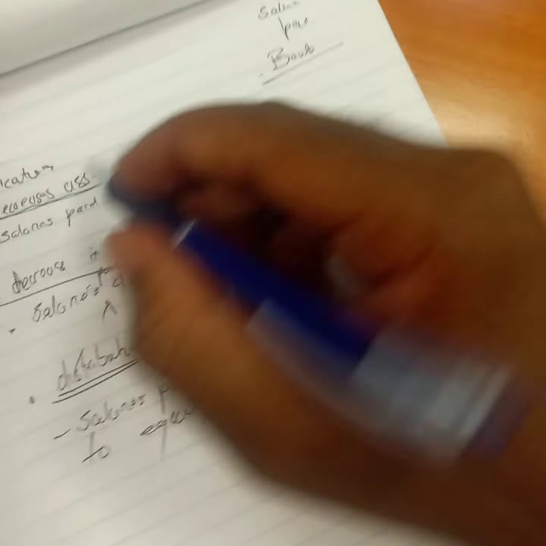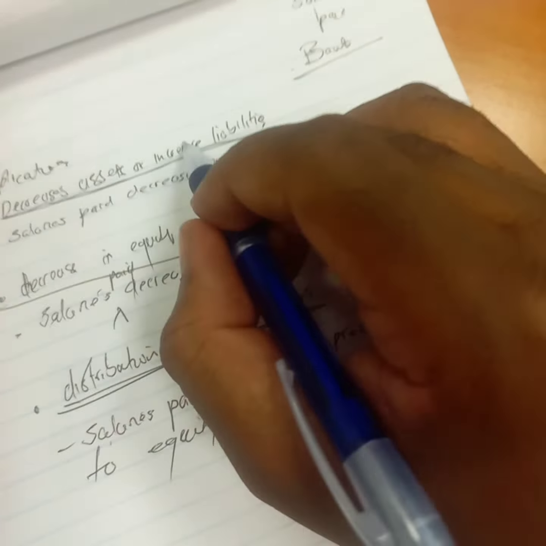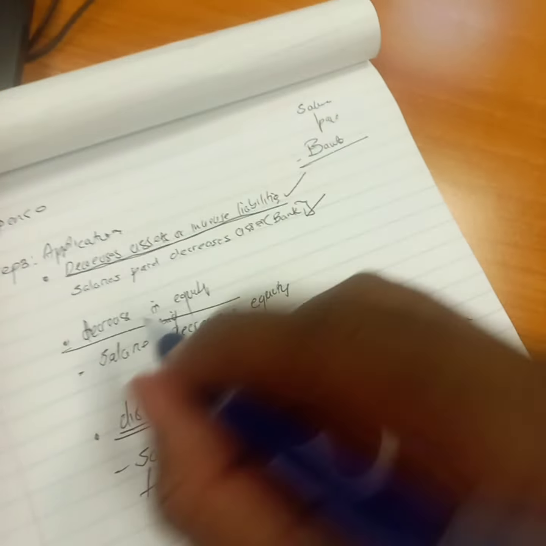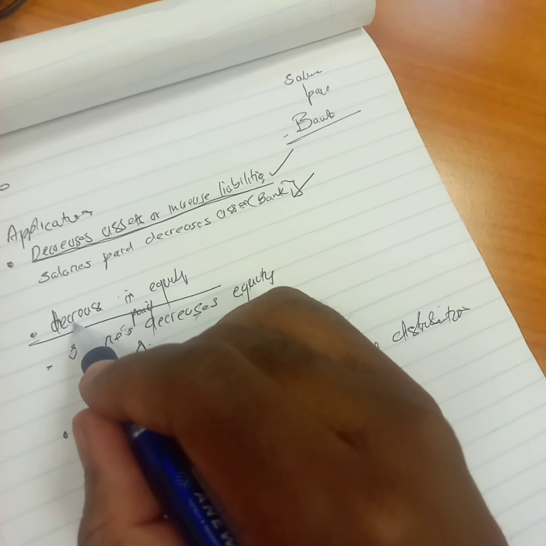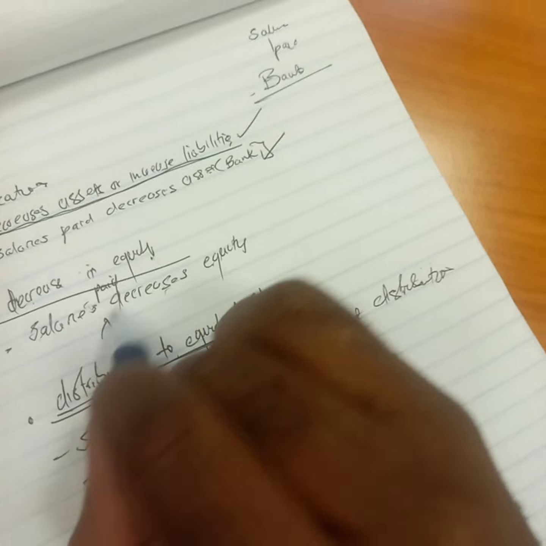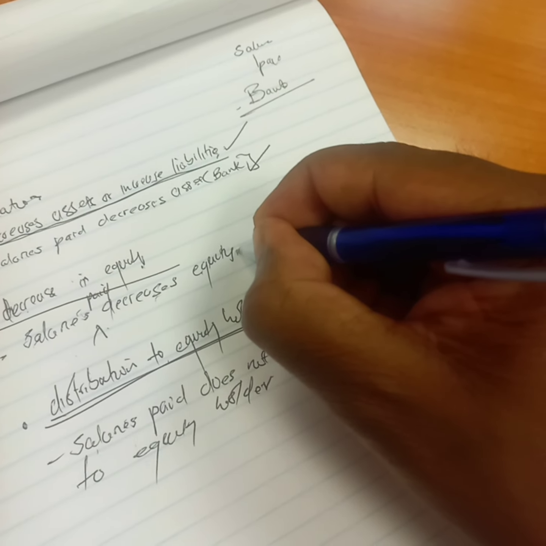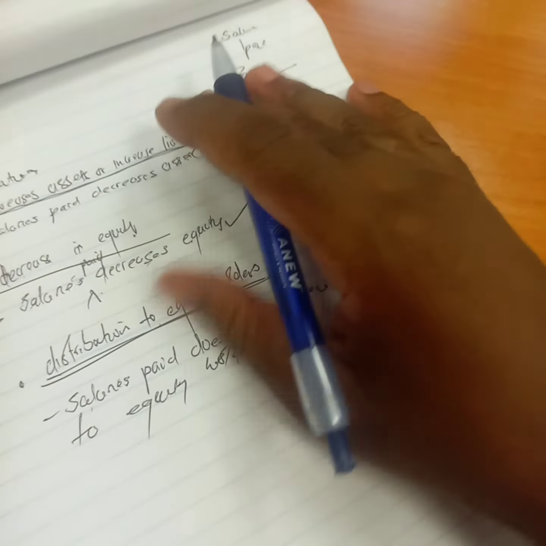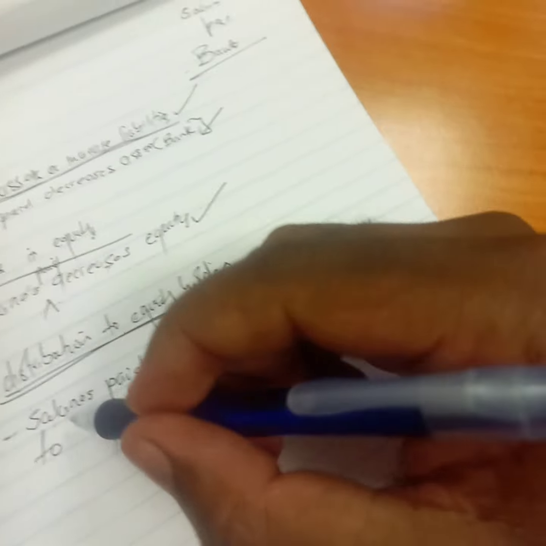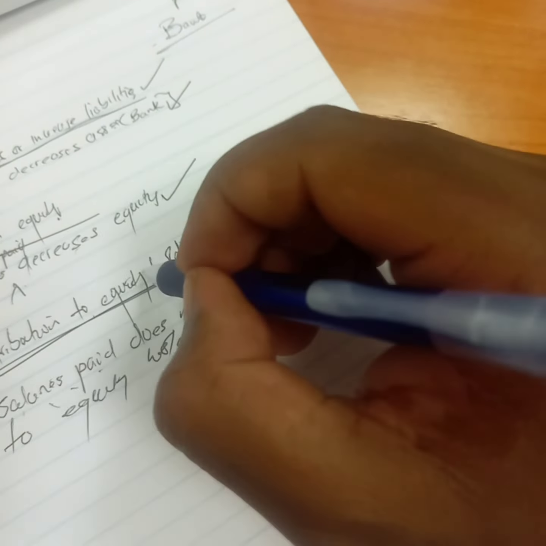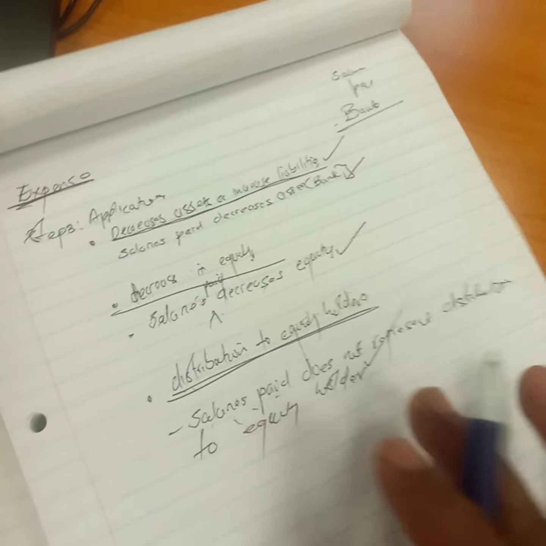Number 1, you explain decrease or increase liabilities. So with this example, we're gonna say salaries paid decreases assets. And then second application, it's decrease in equity. So when we pay salaries, they decrease our equity because it's an expense. Distribution to equity, your salaries are not distribution to the equity, right? That's how you apply your expense definition.